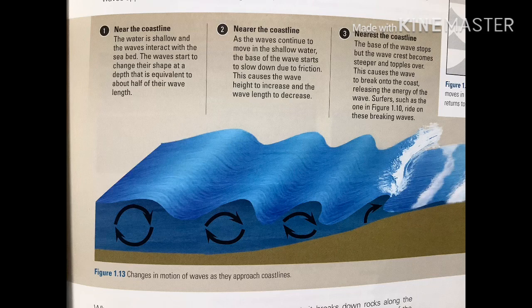At the point where the seafloor is significantly steep enough, it slows down the bottom of the wave, and the top of it will crash over, forming a break. That is the point where surfers like to surf. So when you're surfing, you're actually near the coast itself, at the break where the waves break.